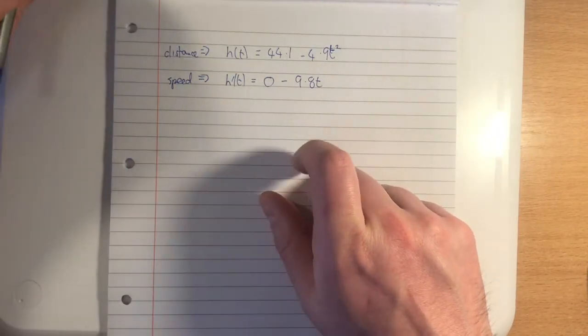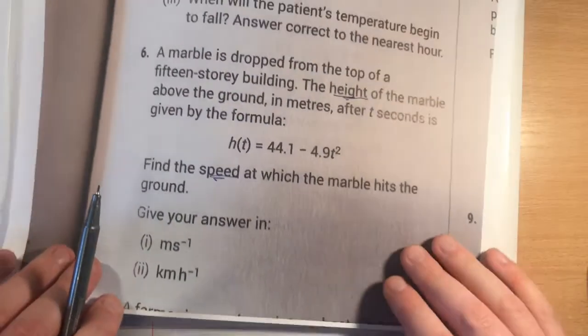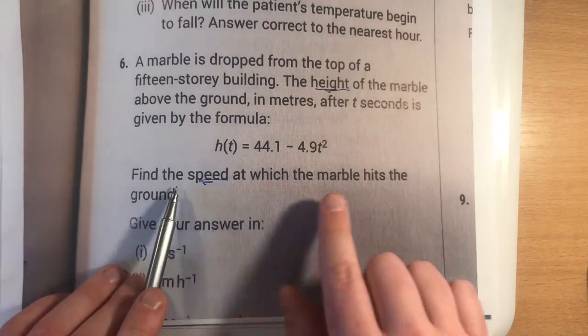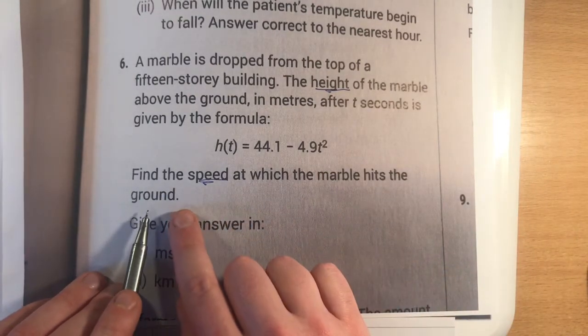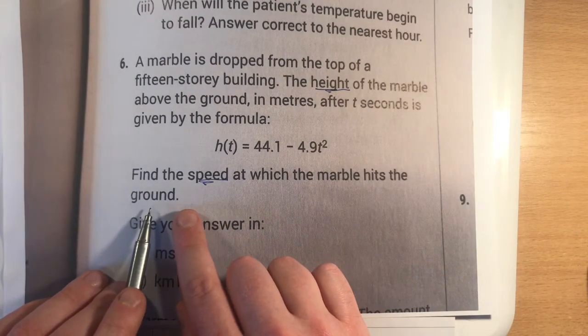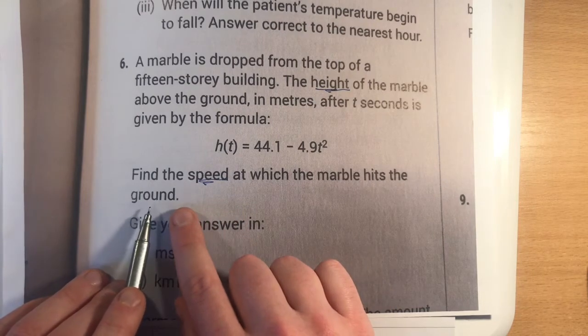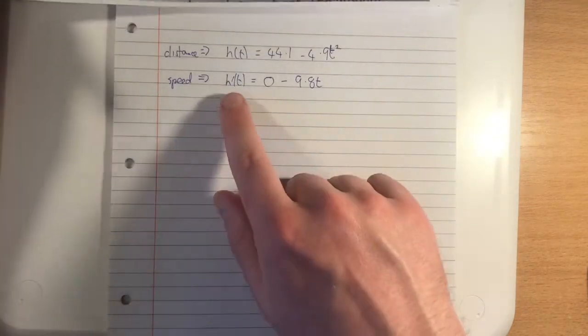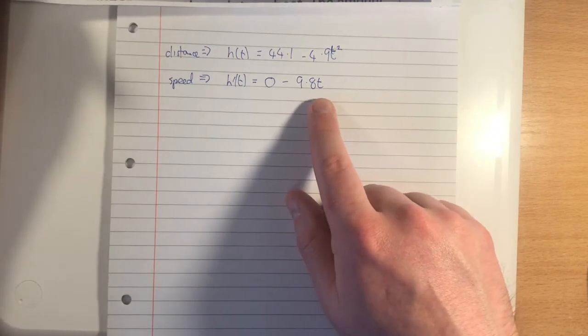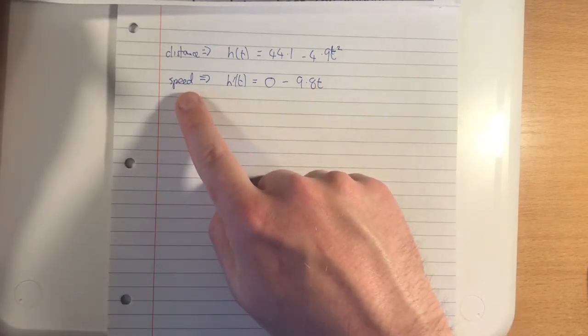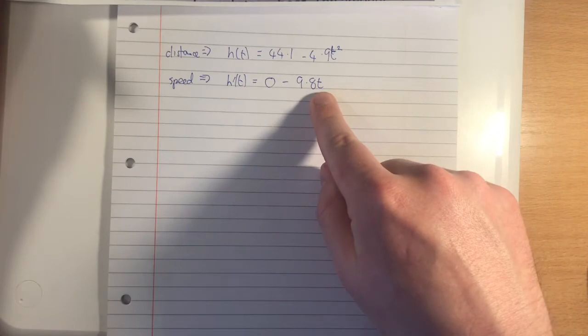Let's go back to our question, because this is when it gets a bit difficult. Find the speed at which the marble hits the ground. This formula for speed is in terms of t. So in order to use this formula for speed, I need to know the time at which the marble hits the ground.